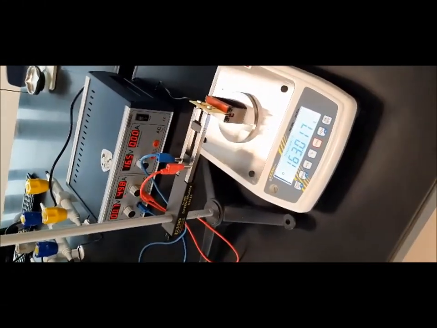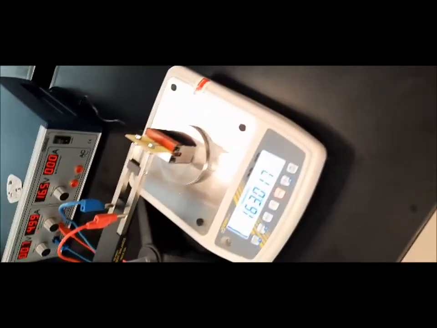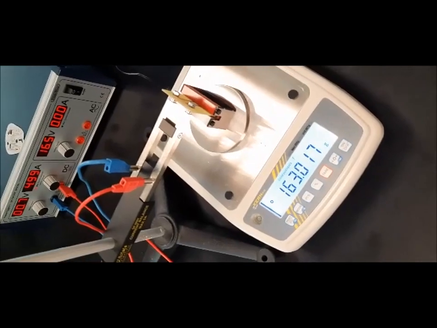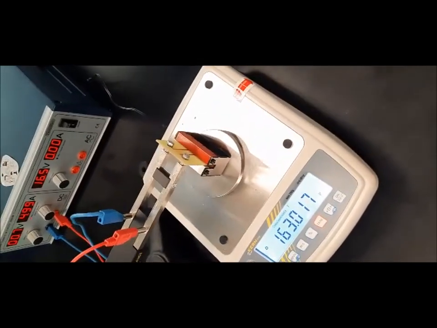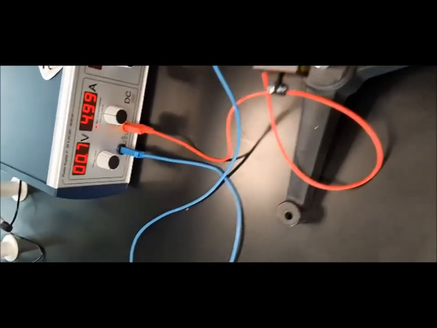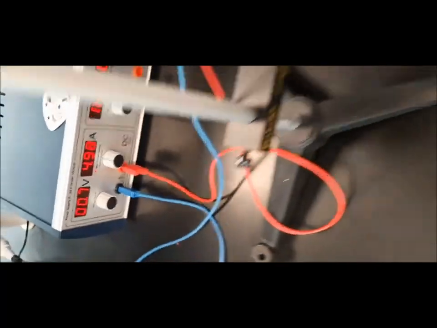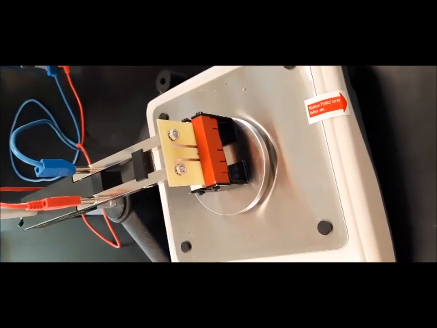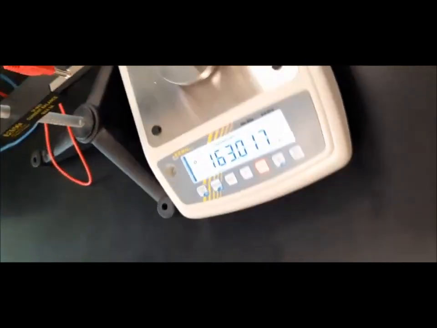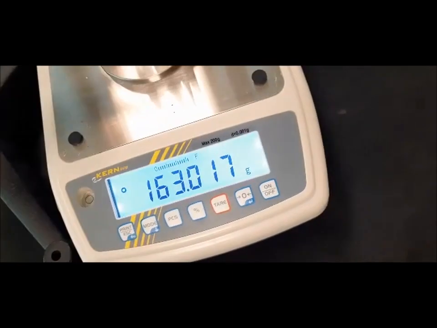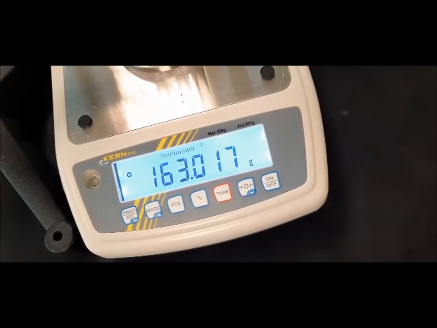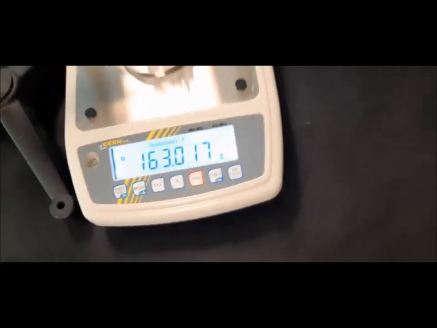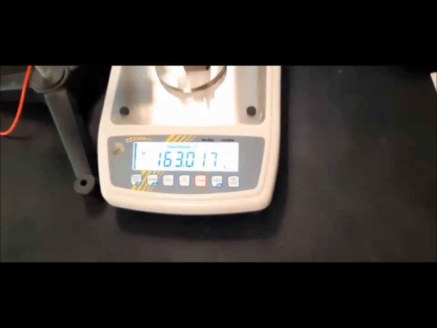So of course the reading of the balance when the current is 0 is still like the old part, which is 162.641 grams, because I'm still using the same magnet. Now I am using a current of 5 amperes, and I am using the shortest wire, which is 12 millimeters long. This is the reading of the balance in this case. It is 163.017 grams. Okay, now I will go to the next wire.